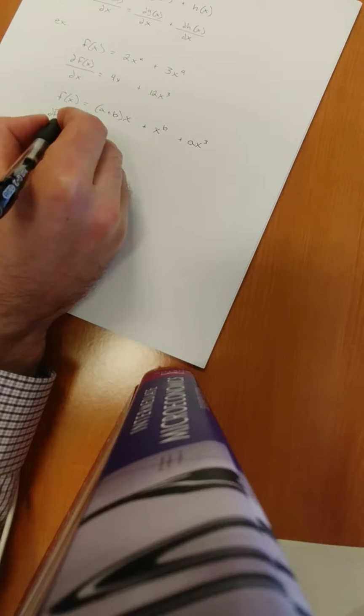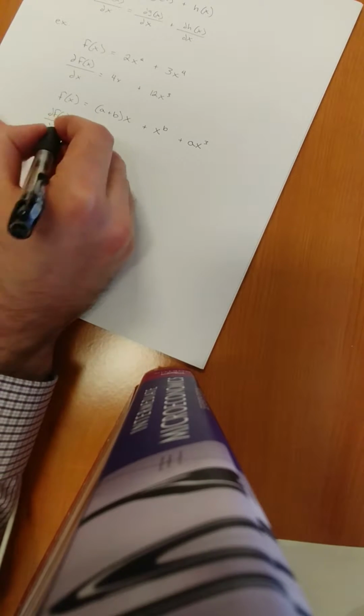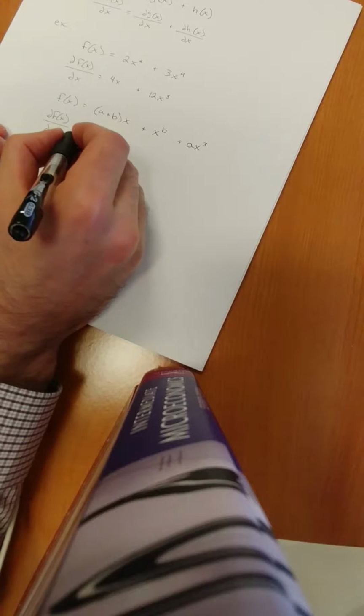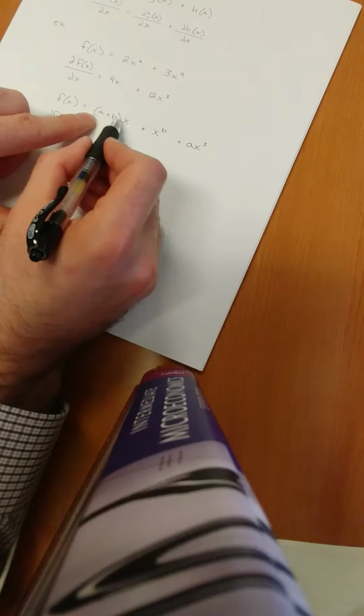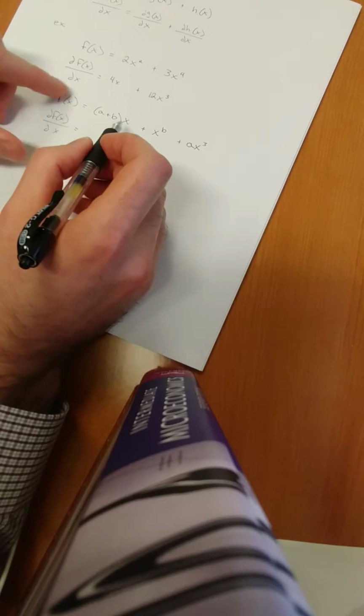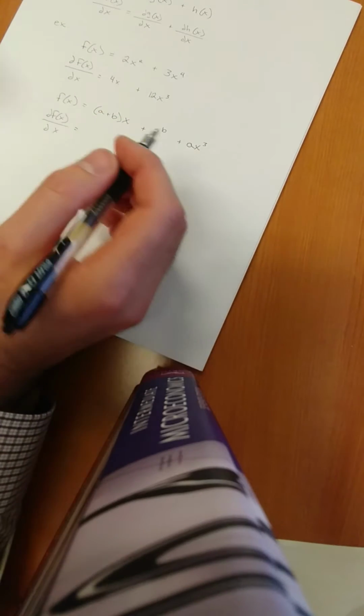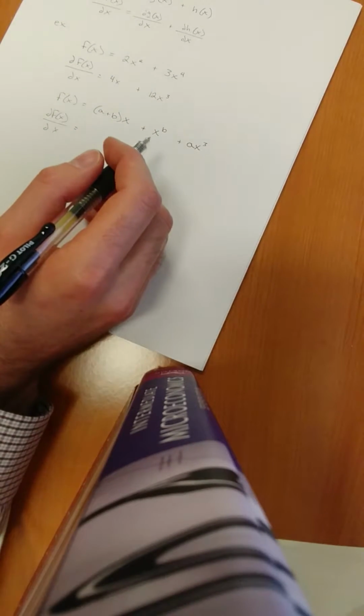Try to make it a little more complicated. Derivative with respect to x, this would equal, so I can treat this whole addition term as basically my a in the original equation.